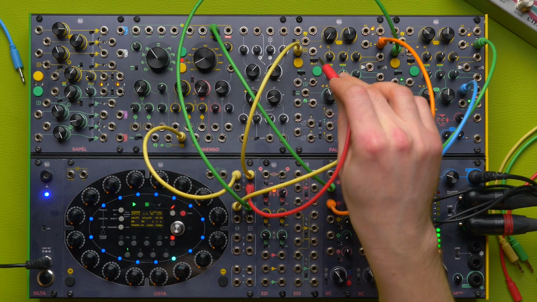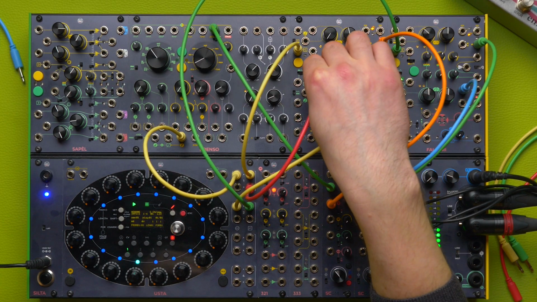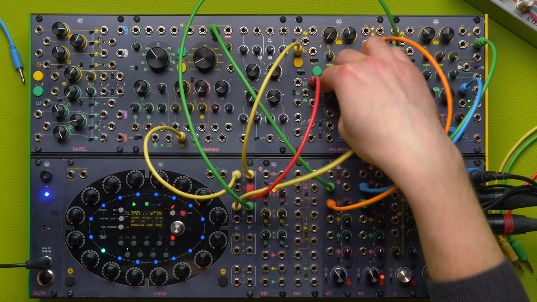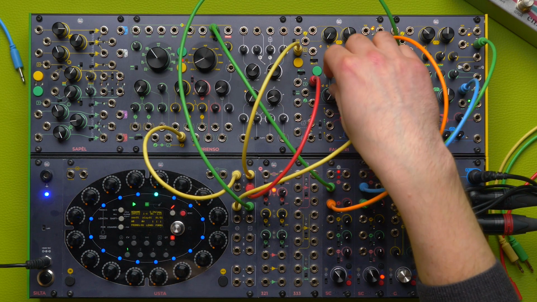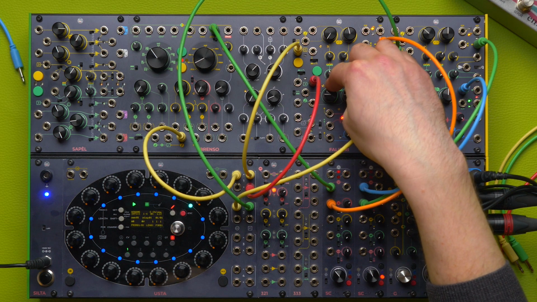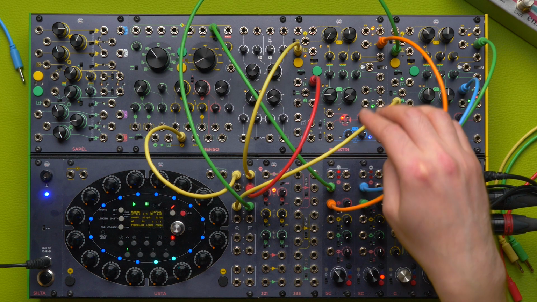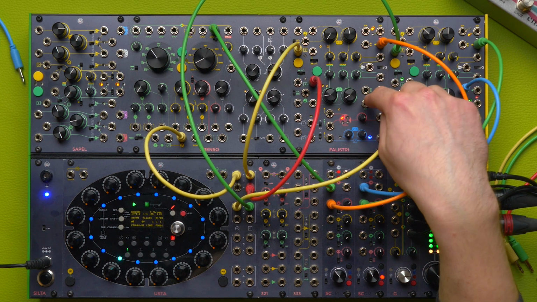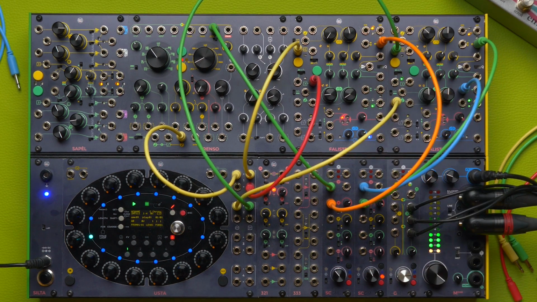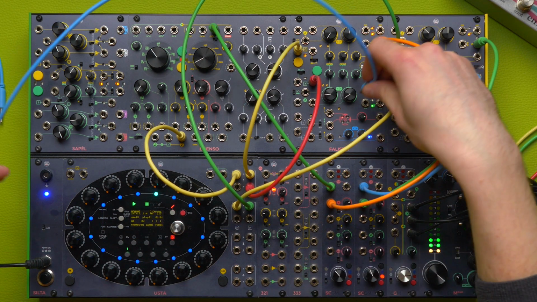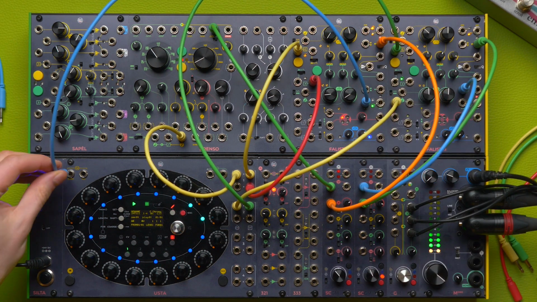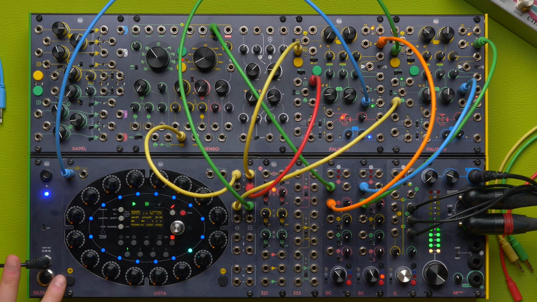Anyway, we're gonna patch our clock here and set our Falistri all the way down. And then we will use our end of rise as our clock input.